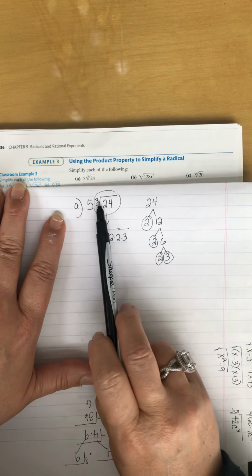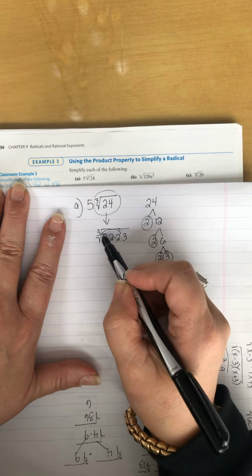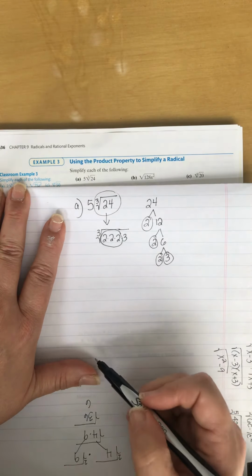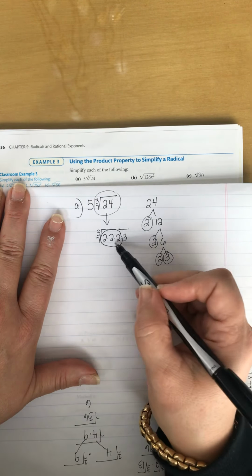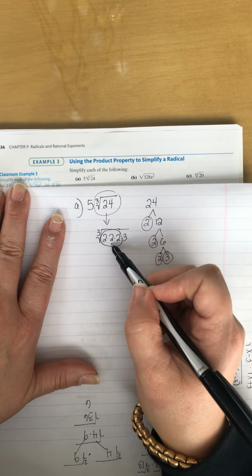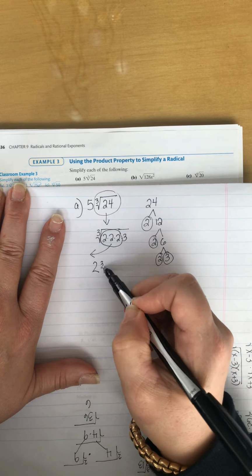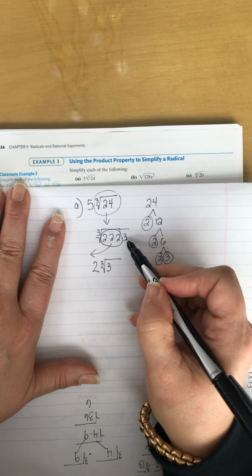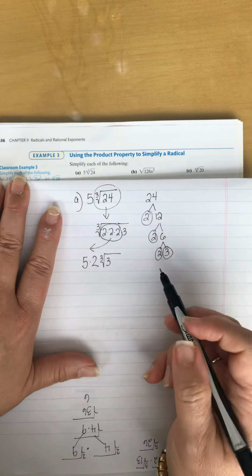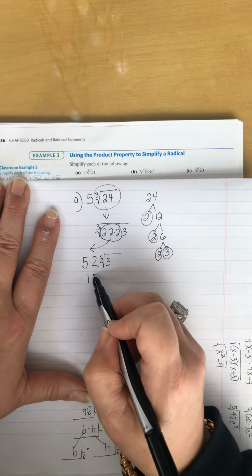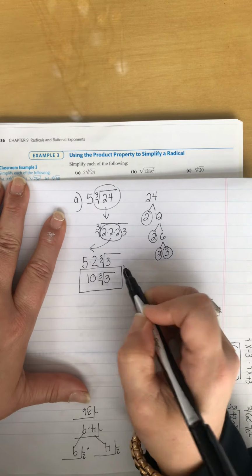So now what does cube root mean? It means I'm looking for 3 numbers that are the same, which is 2, that multiply to give you whatever. In this case, it would be 8. So this 2 comes out, but this cube root of 3 stays because we don't have three 3s. But now don't forget there was a 5 standing outside. So now we can multiply 5 times 2, which is 10, and then the cube root of 3. So this is the answer simplified.